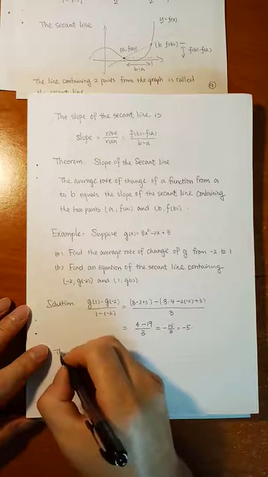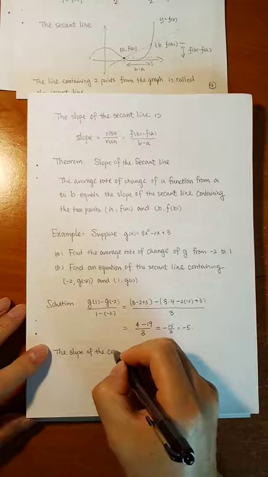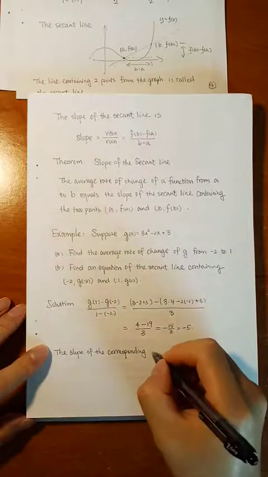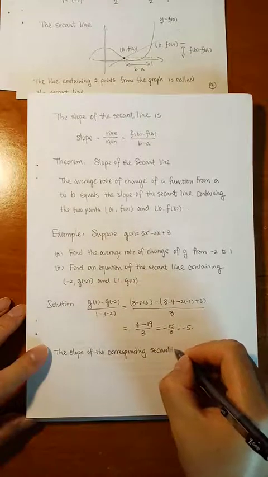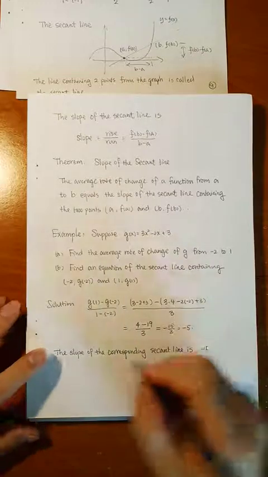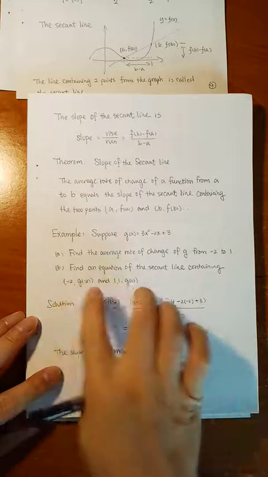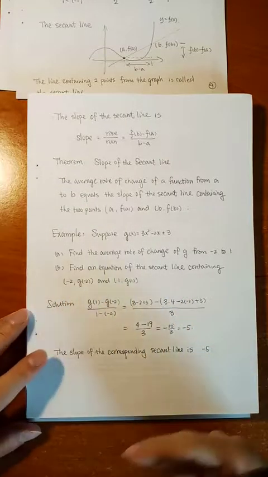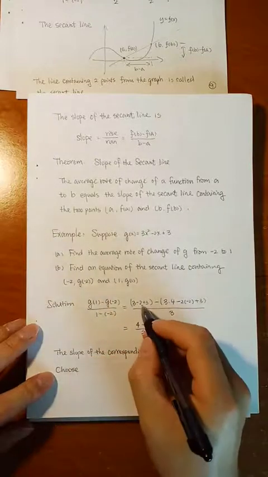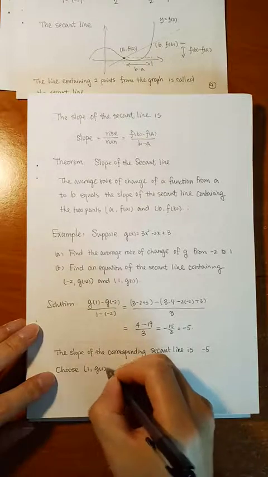So the slope of the corresponding secant line is negative 5. We only talk about slope. And you have a slope, you have 2 points, so you're going to pick 1 point. I'm going to choose (1, g(1)) because this value is easier.